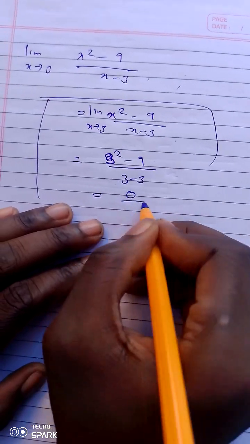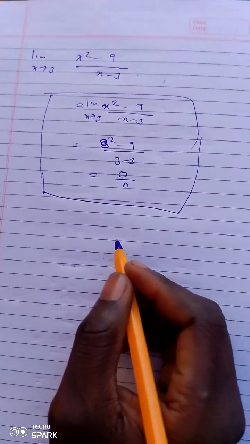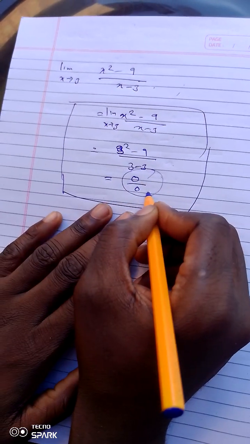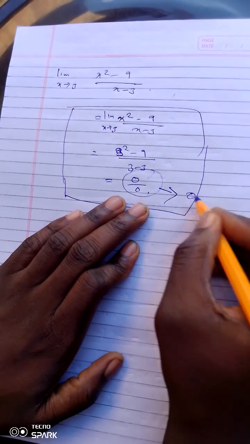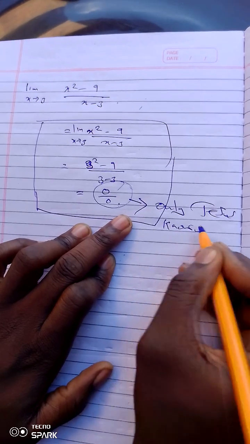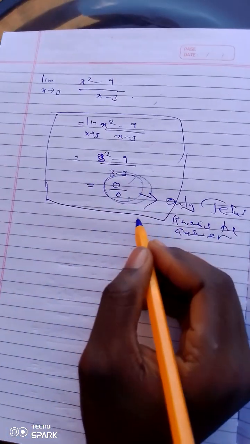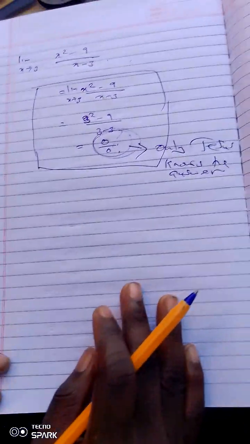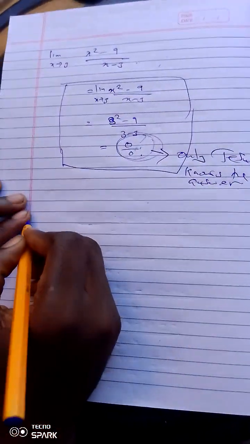This becomes 0 over 0, and we might be tempted to say that the answer is 0, but we know that this is undefined. By saying undefined, yes, the answer might be there, but only Jesus knows the answer. So from now on, in a case like this, only Jesus knows the answer. In technical terms, we say this is an indeterminate form, or it's taboo to evaluate such an answer. 0 divided by 0, just know that it's undefined or infinity. So, how do we go about that?